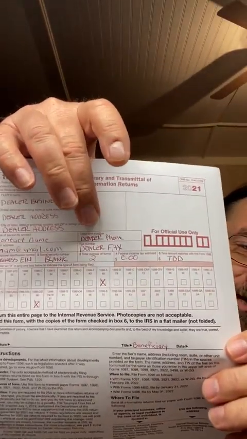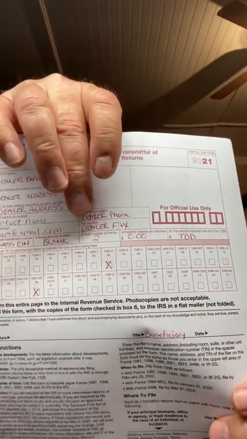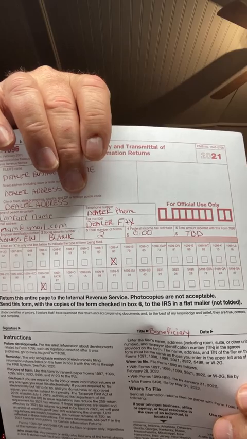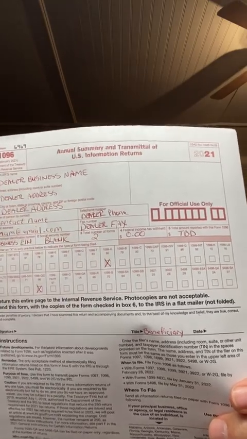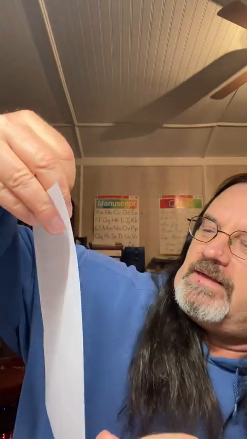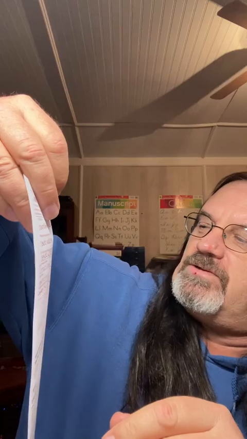Then you got the dealer's phone, dealer's fax. And total number of forms. See there, total number of forms? 2. Okay, that's the 2 X's. You got an X here and an X there. Those are the forms that you're going to send with this 1099-A. Okay? And then it's got total amount reported with this form on the 1096.